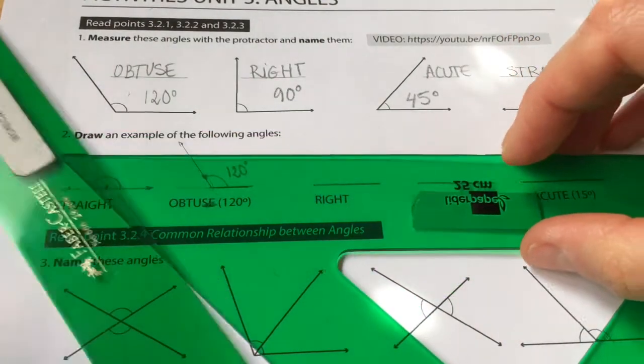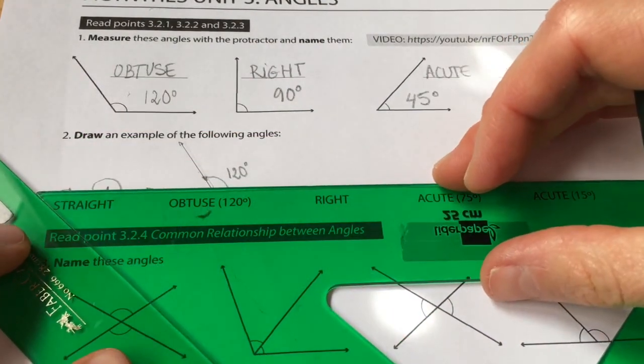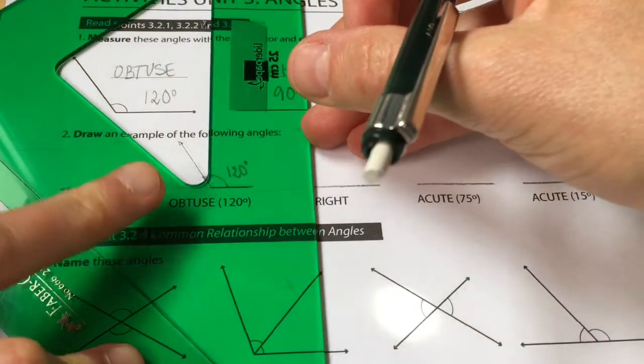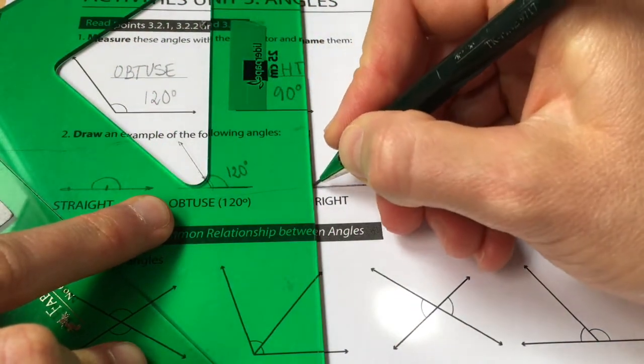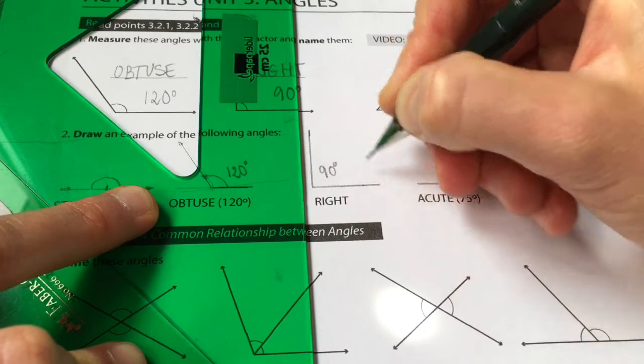To construct a right angle, you just have to make a perpendicular line at one of the end points of the rays, at the vertex of the angle. This is already 90 degrees.